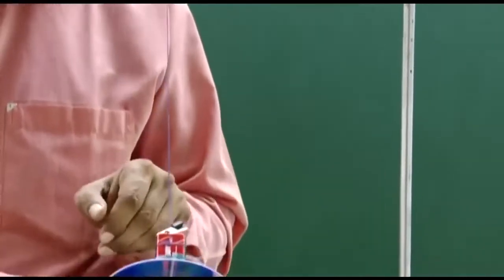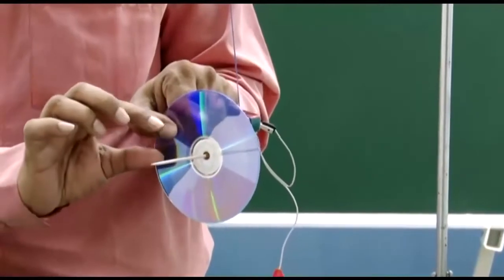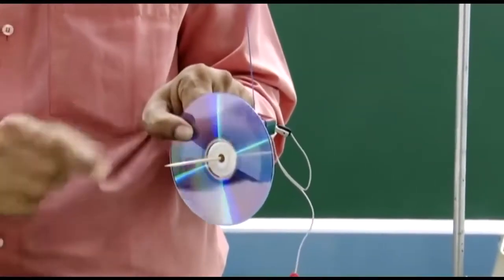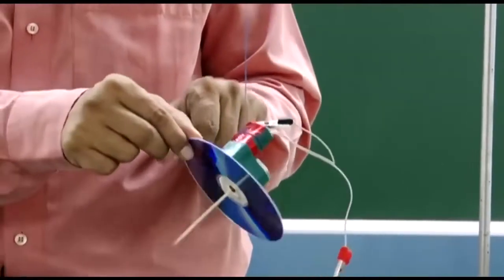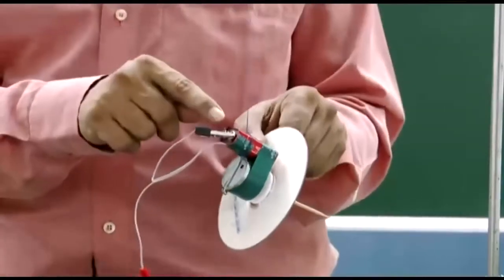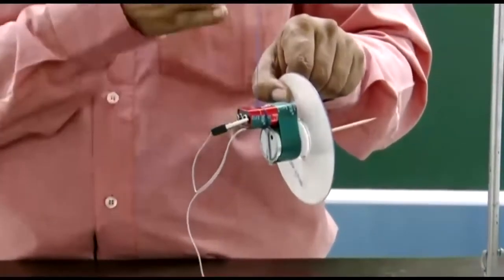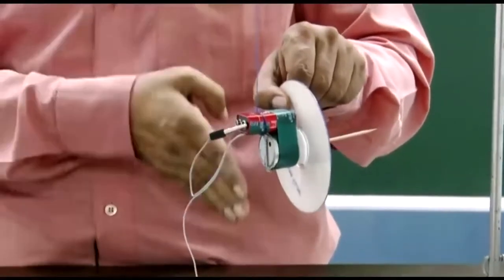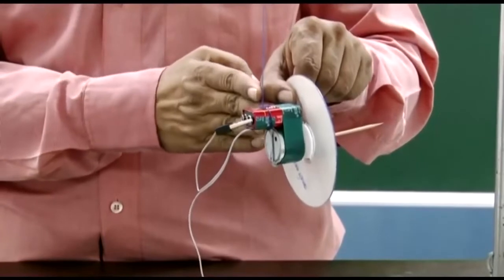On the other side you can see a toothpick. This is just to show the direction of the axis of this CD. If I keep this CD surface vertical, then the thread is not passing through the center of mass.